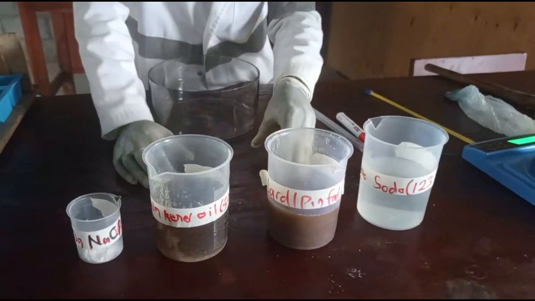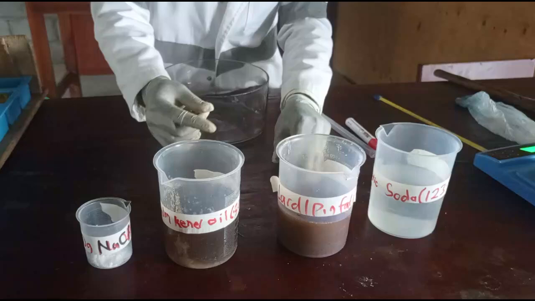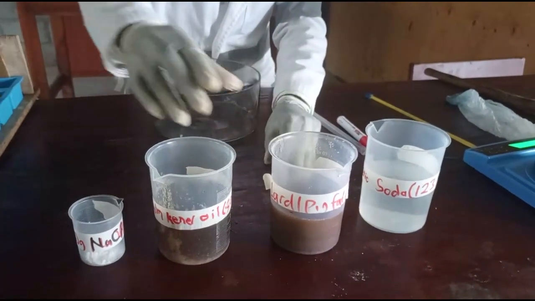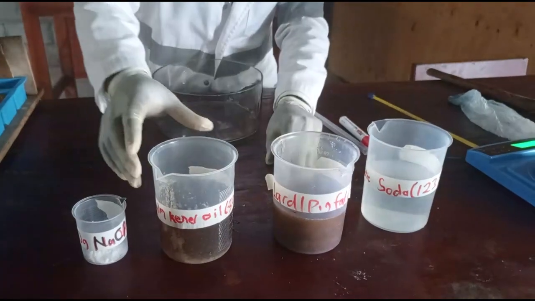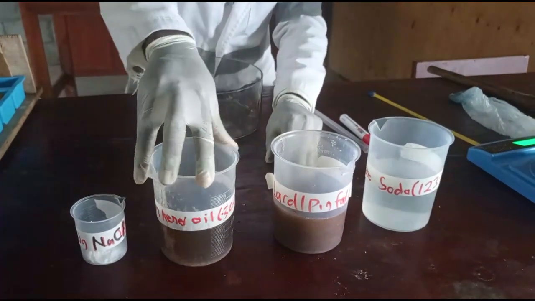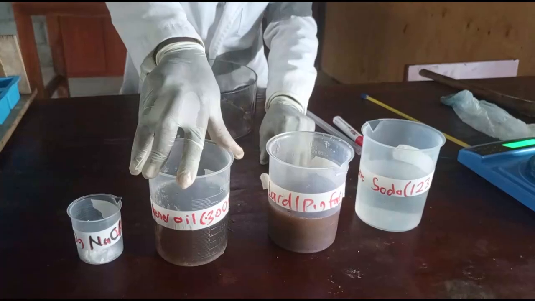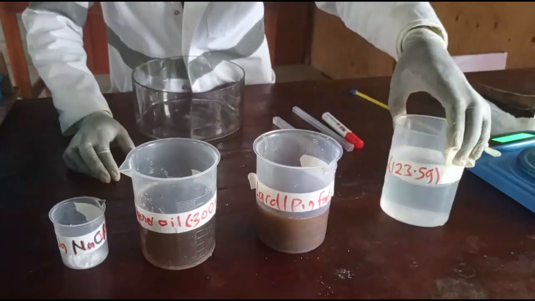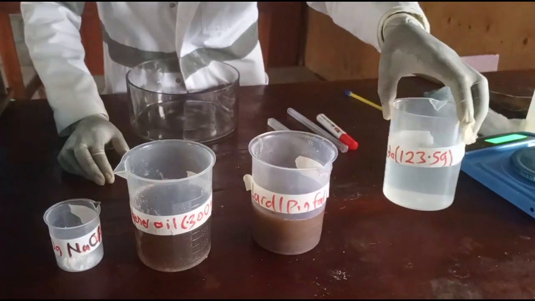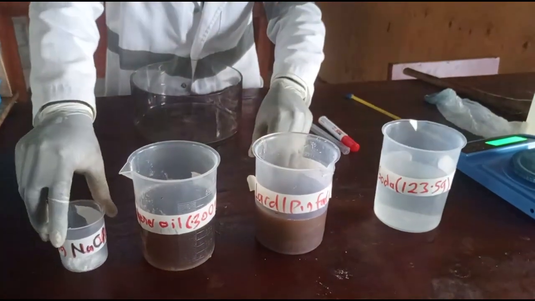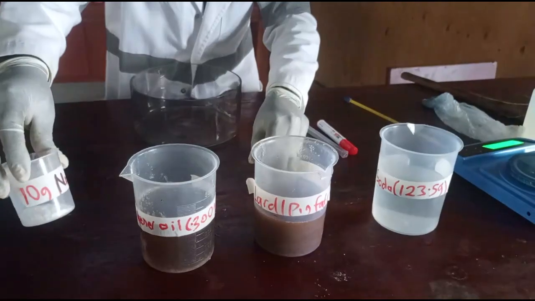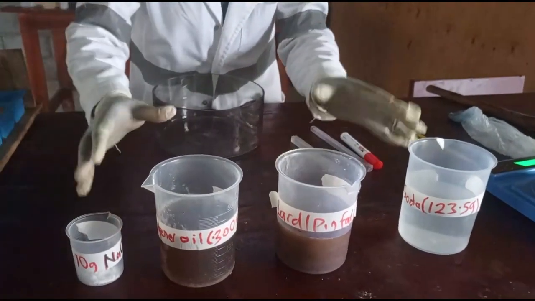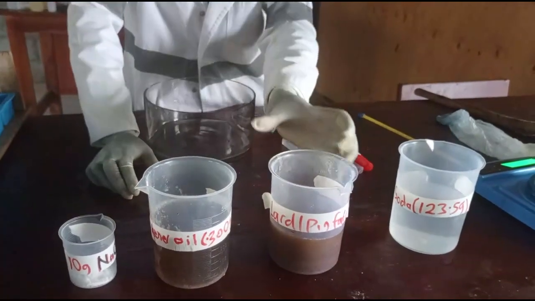So today we shall be using a ratio of 2 to 3, where we have 200 grams of lard and 300 grams of palm kernel oil. That is the ratio of 2 to 3. Then caustic soda, we are using 123.5 grams. And we are still using our hardener, 10 grams of sodium chloride. We want to see the difference which comes in when we blend the two.